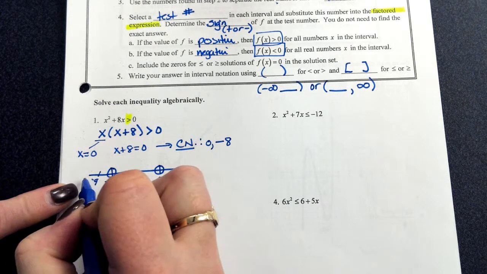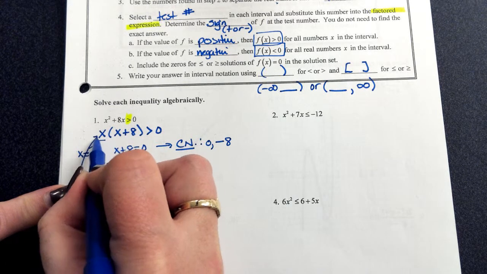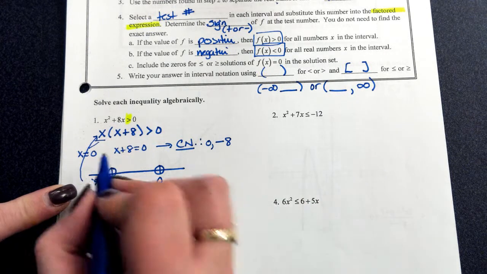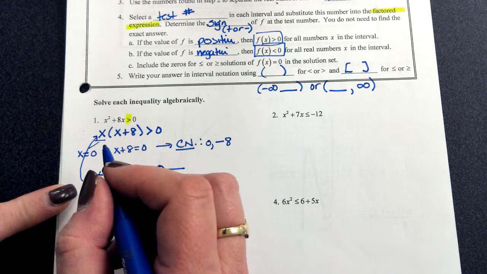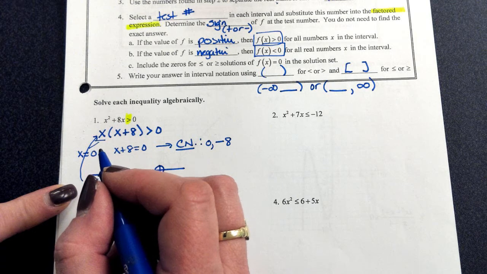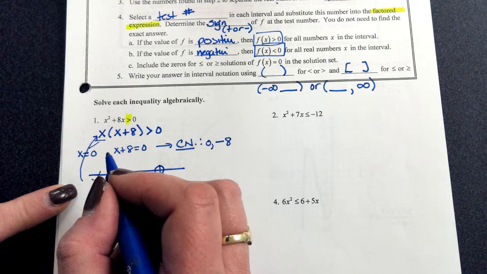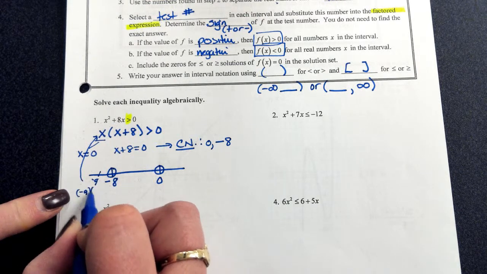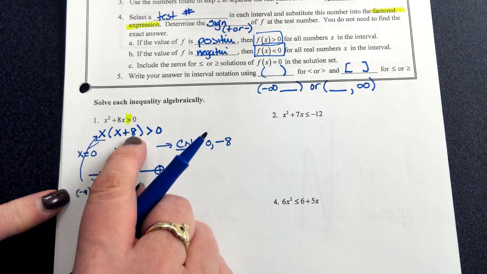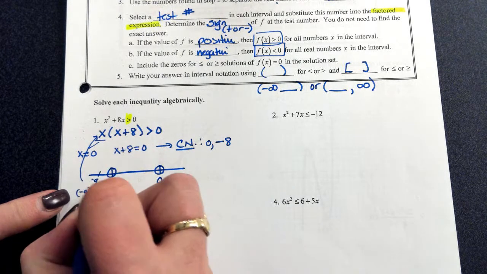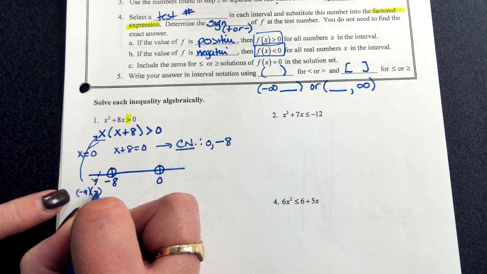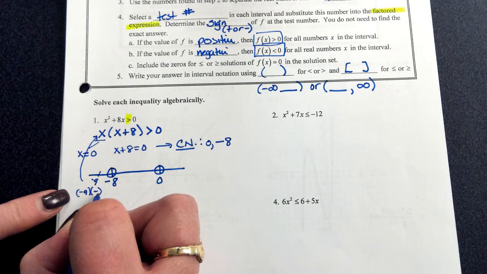So now what you want to do is plug in negative 9. The easiest form to plug it into is the factored form. So I don't need to know what the actual number is. I just need to know, would the resulting number be a positive or a negative? Well, if I plug negative 9 in for x, that gives me negative 9 times negative 9 plus 8. Would that be a positive number or a negative number? Negative. So what happens when I multiply a negative 9 times a negative number? Would that give me a positive number or a negative number? Positive.